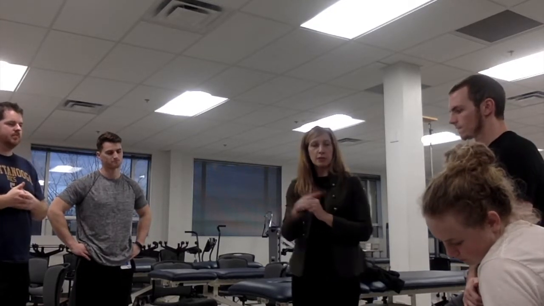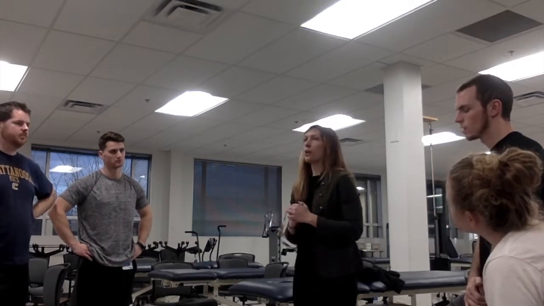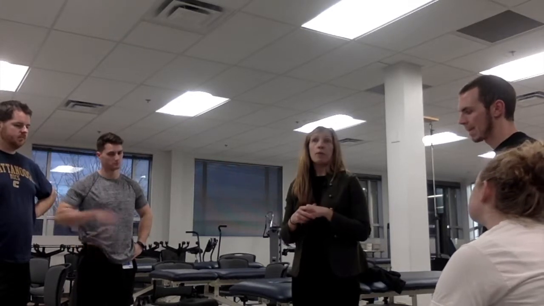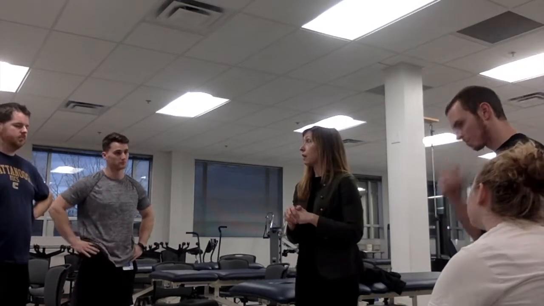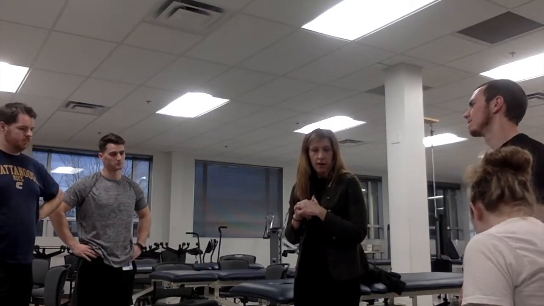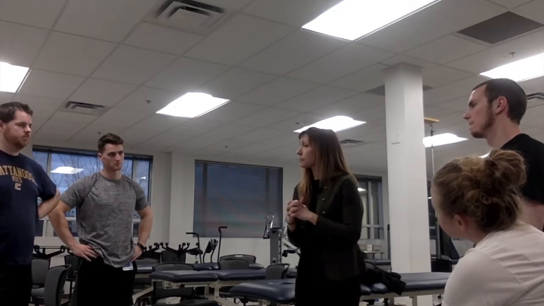If we go back to all the reasons we do manipulation, we're not repositioning the joint, we're providing input into the joint to help us with maybe improving our range of motion, maybe improving our muscle function. There's actually some really cool studies that looked at some different manipulation techniques for the foot's post-acute ankle sprain. So some really cool stuff.